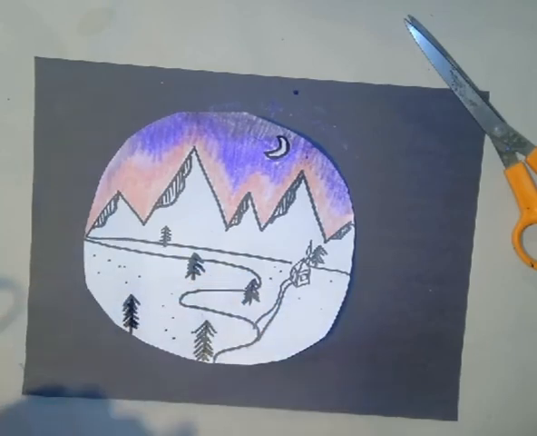So I can't wait to see your Mountain-Scapes. You could also use a white crayon or a white colored pencil, and you could add some stars or some snow in the sky. It's up to you.